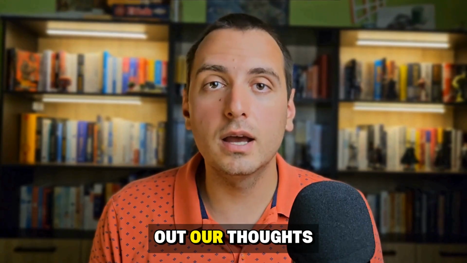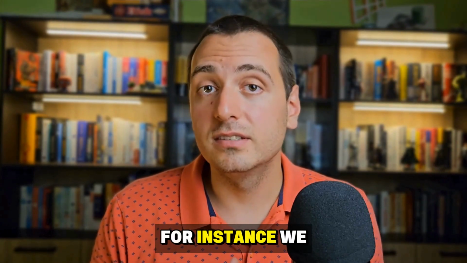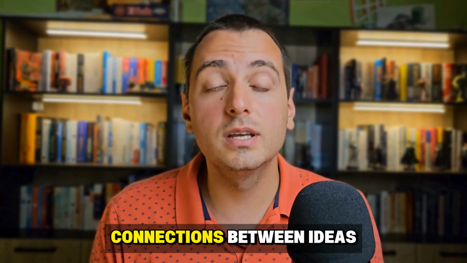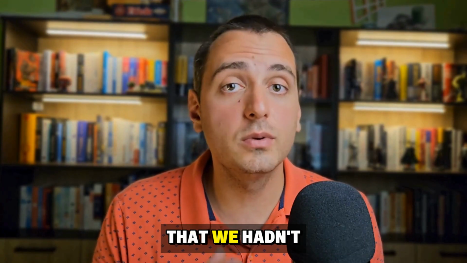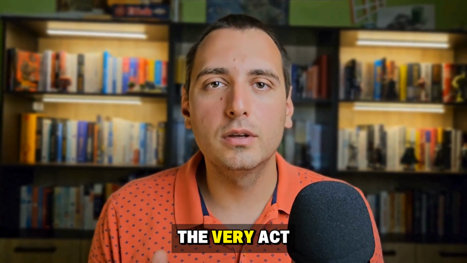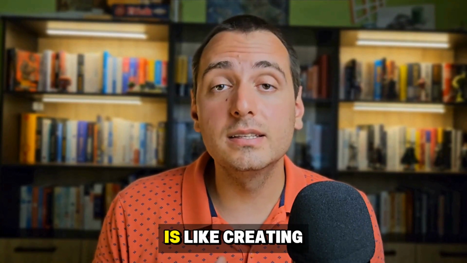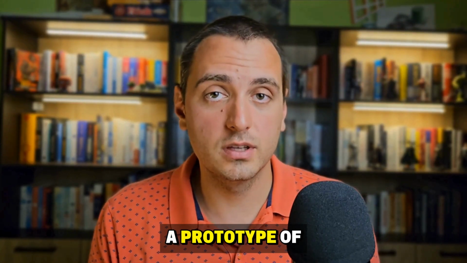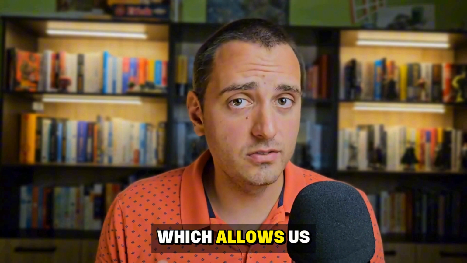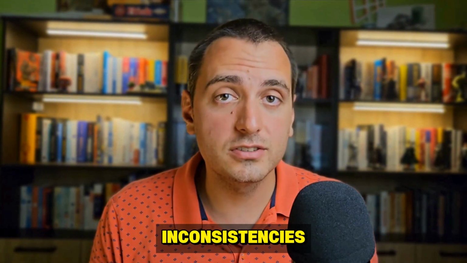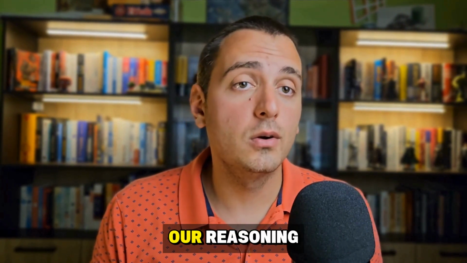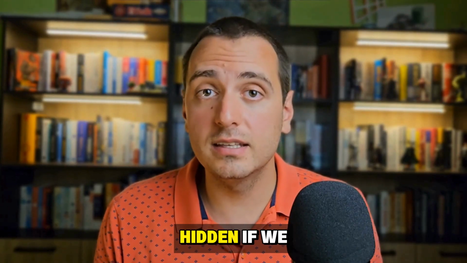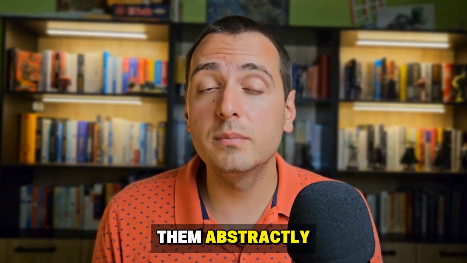When we sketch out our thoughts in a mind map, for instance, we might reveal new connections between ideas that we hadn't seen before. The very act of drawing our thoughts is like creating a prototype of an idea, which allows us to quickly spot inconsistencies or gaps in our reasoning that might stay hidden if we just thought about them abstractly.